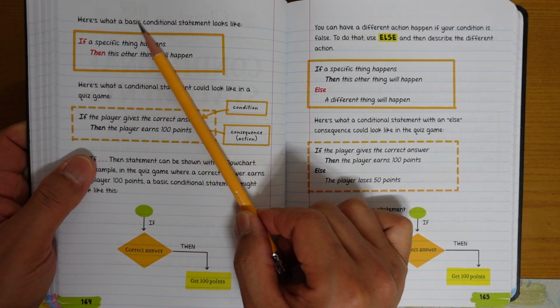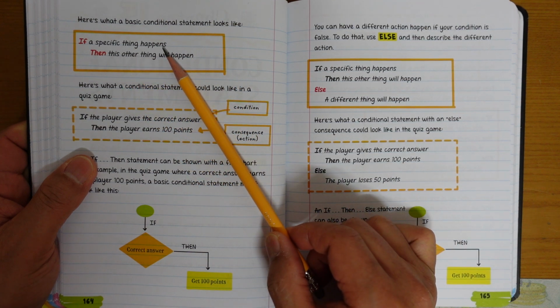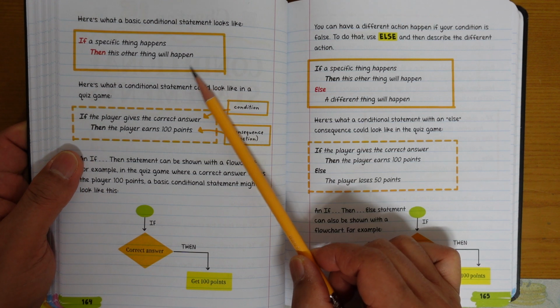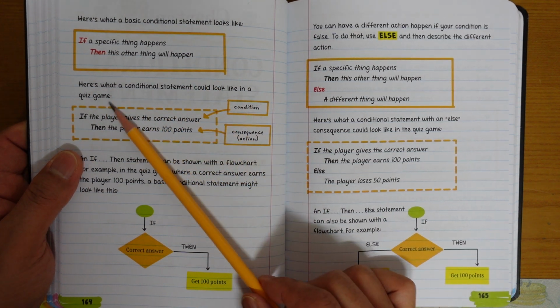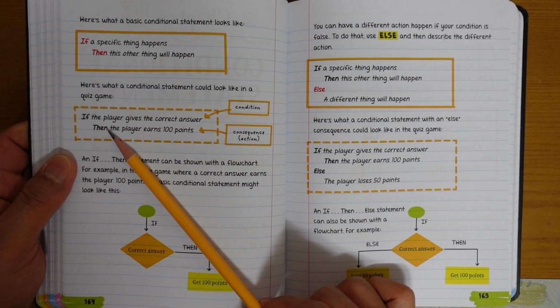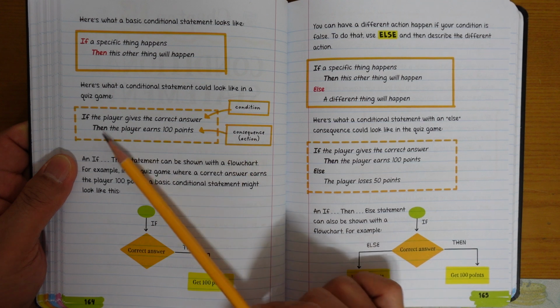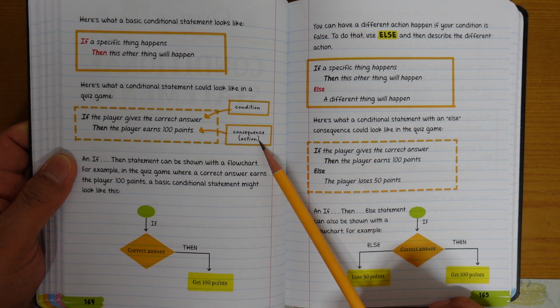Here's what a basic conditional statement looks like. If specific things happen, then these other things will happen. Here's what a conditional statement could look like in a quiz game. If the player gives the correct answer, condition, then the player earns 100 points, consequence, action.